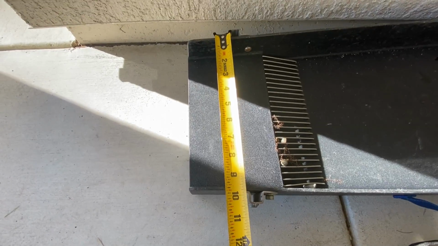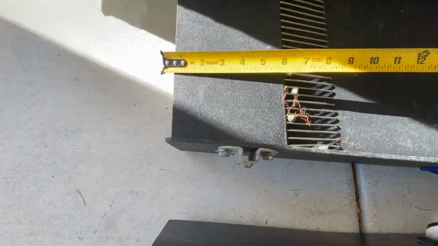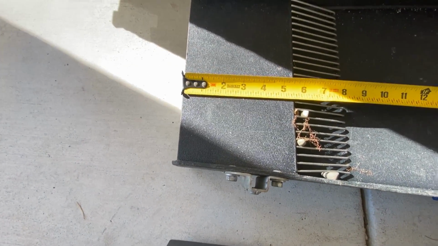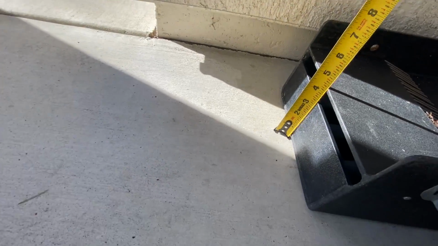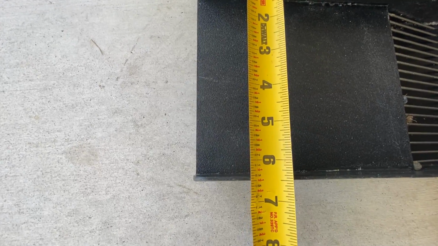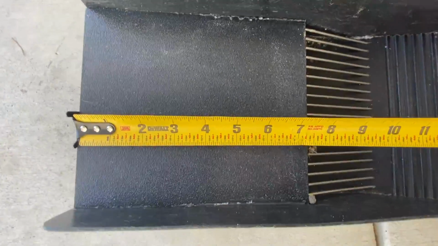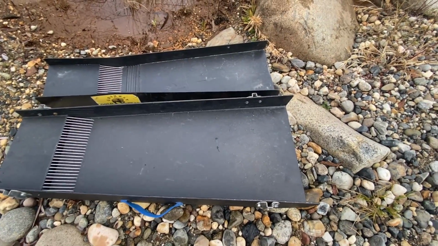The trap on the Bazooka is roughly 9.5 inches wide, about 5.5 long, and is about 3.5 deep. The Grizzly is about 2.5 deep, 6.5 wide, and about 7.5 long. All right, so those were the dimensions of both of them.